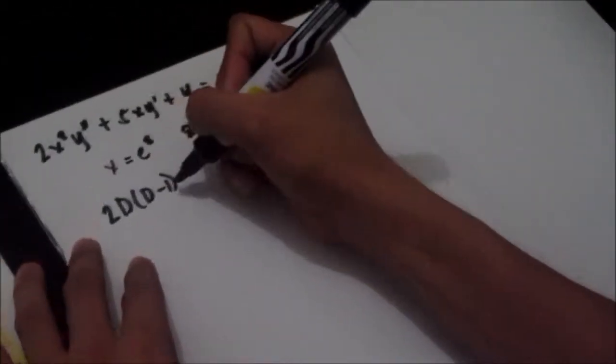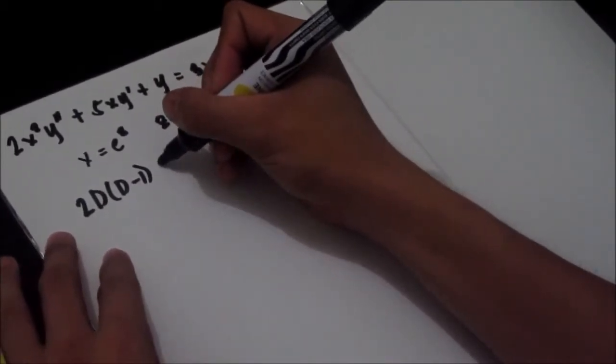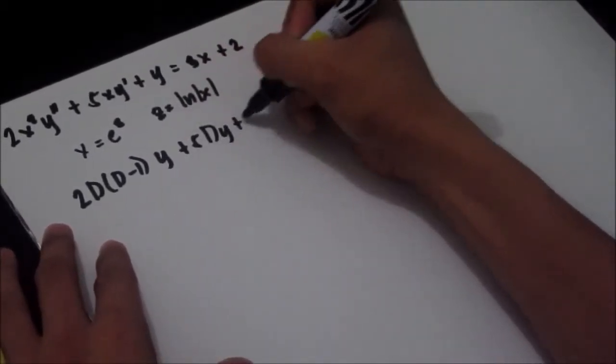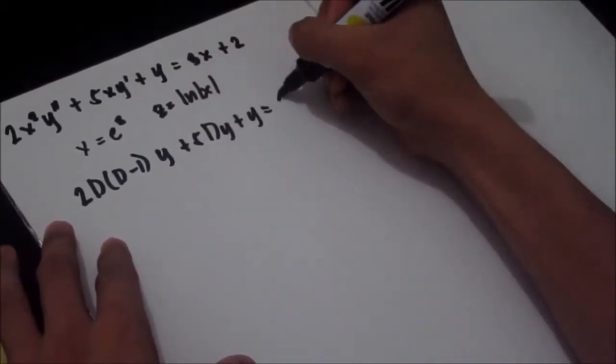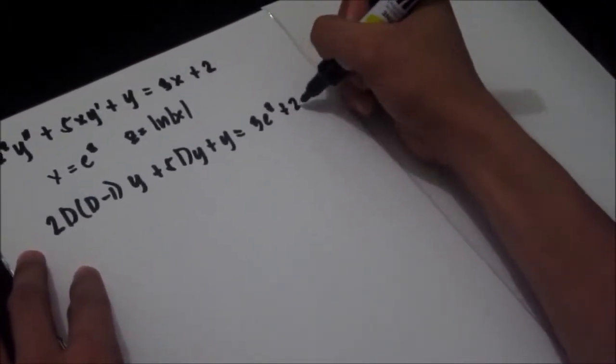So we now have 2D times D minus 1 plus 5D y plus y equals 3e to the z plus 2.